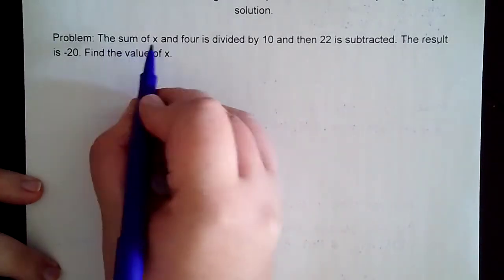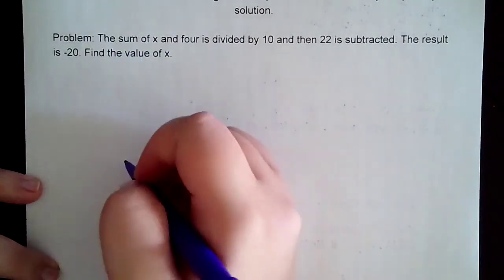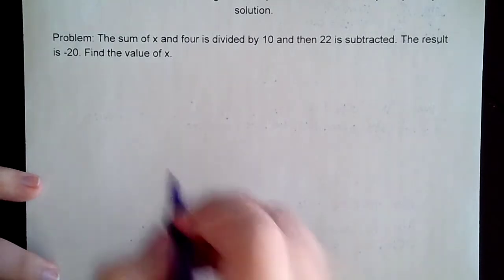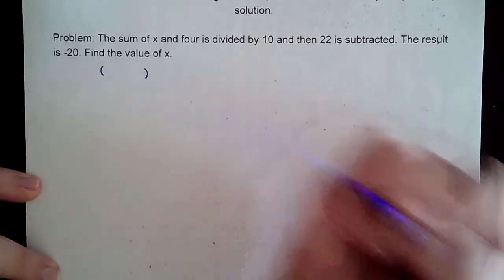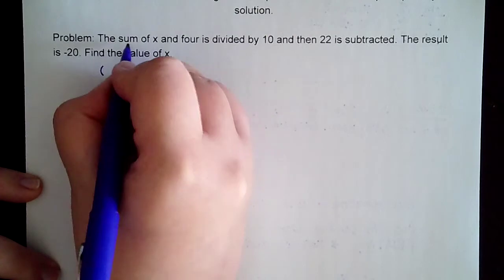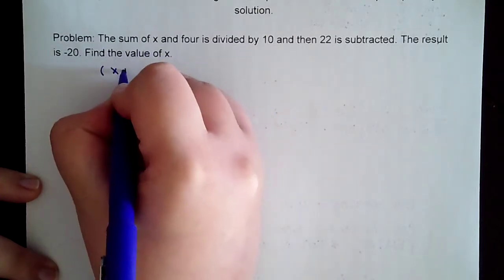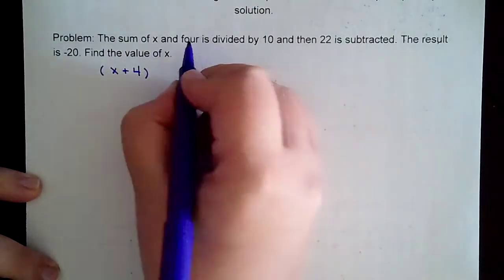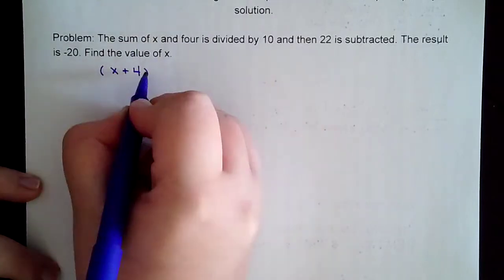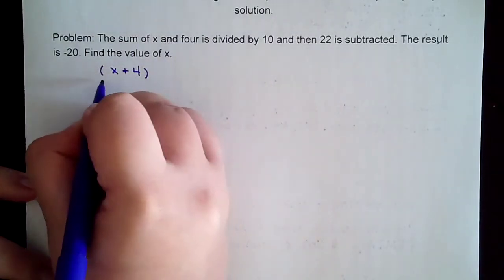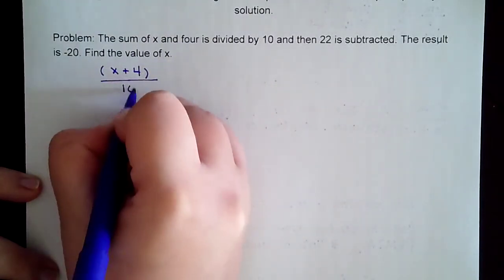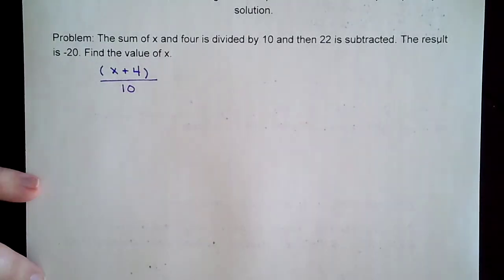So let's jump in. The sum of, remember that is a key indicator for parentheses. X and 4, sum, x and 4. The sum, that whole thing, is divided by 10. So I'm going to divide it by 10 this way. You could also put division behind it, but I think it looks nice.